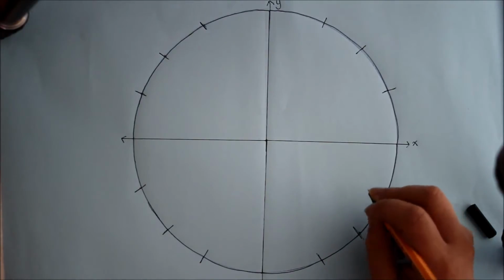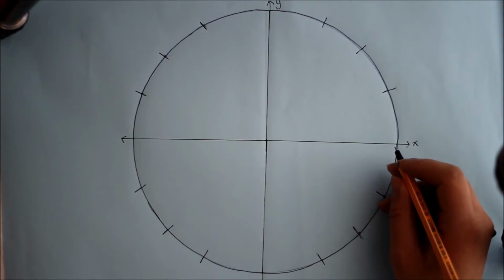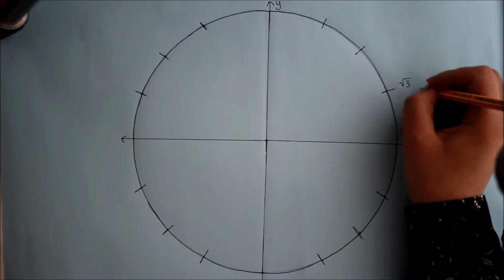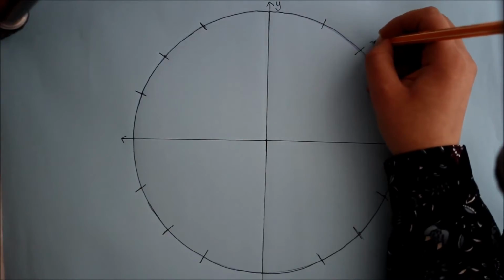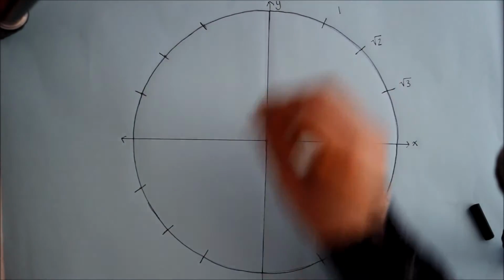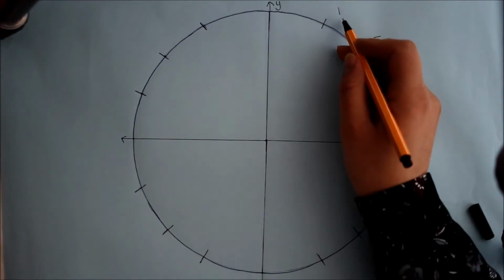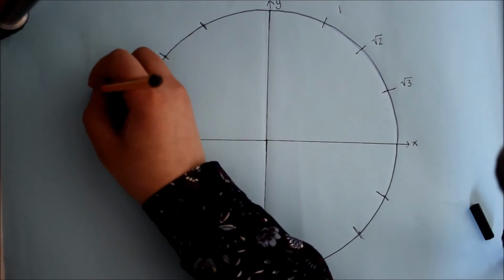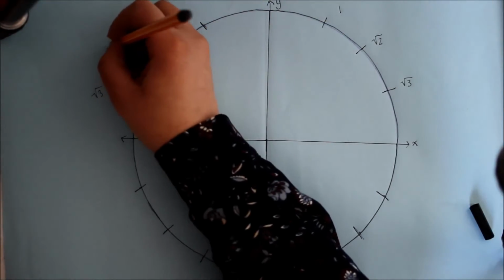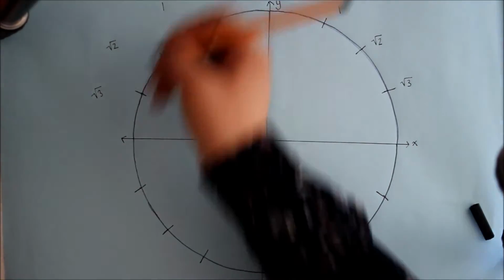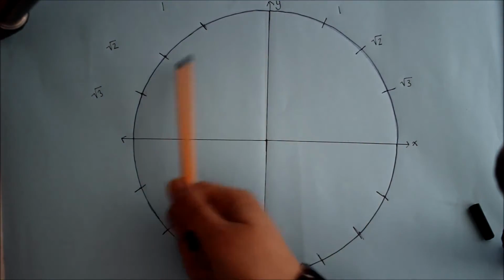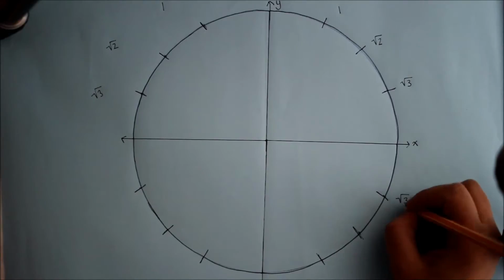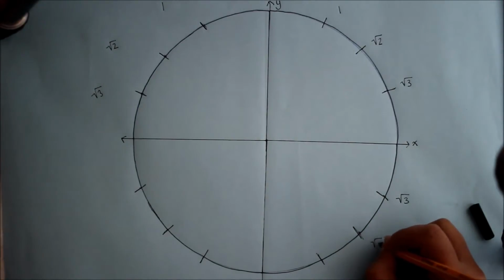Okay, so the first thing I noticed was that there is a pattern. First we have square root of 3, but then we have square root of 2, and then we have 1. So it's 3, 2, 1. Now the same thing goes on the opposite side: square root of 3, square root of 2, and 1. As you can see, they're quite opposite to each other. Now the same thing goes on here. It's square root of 3, square root of 2, 1.